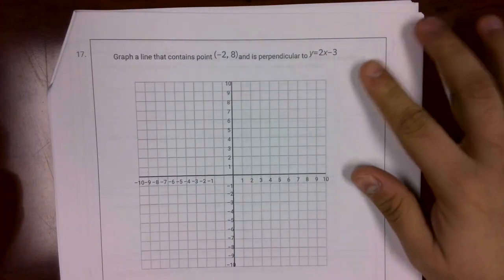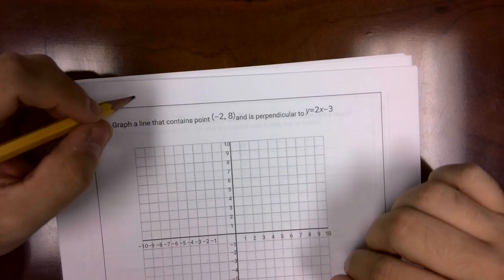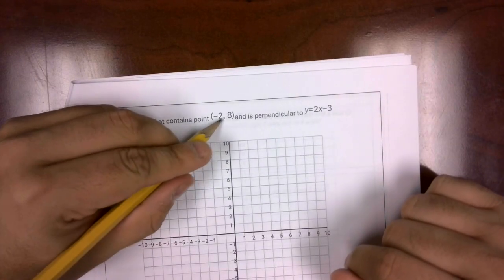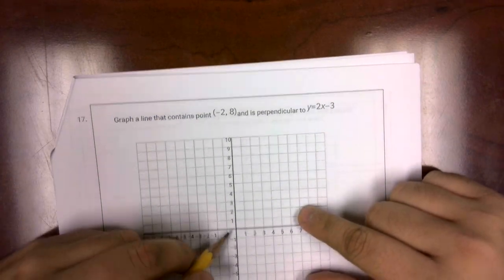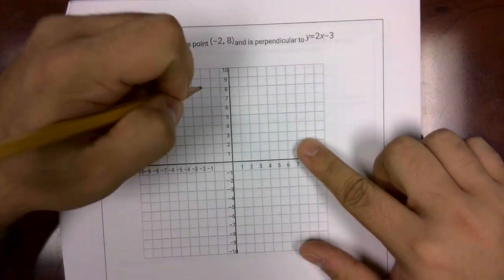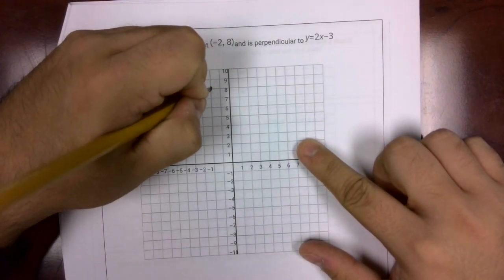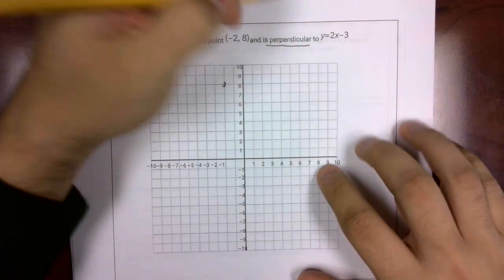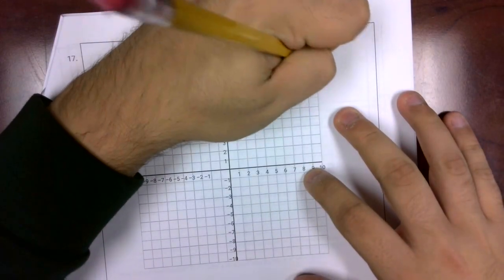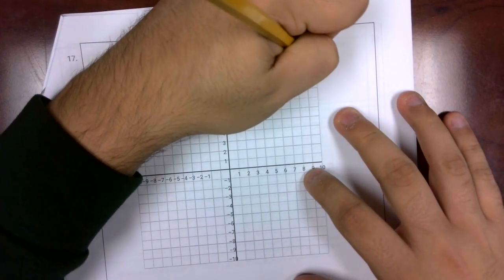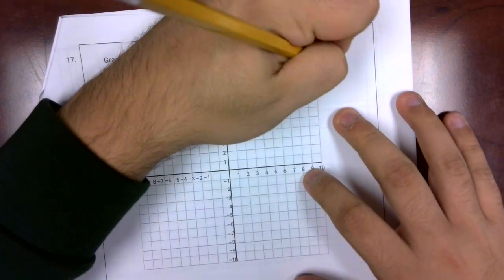The next one only has 2 graphing ones, so we're going to do them together. Well, we want to first plot this dot, negative 2, 8. These numbers are a little off, but that's perfectly fine. Negative 2, 8 is right here. And this is perpendicular. So 2, the opposite, is negative 2.